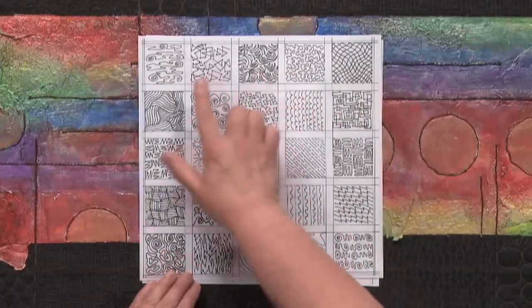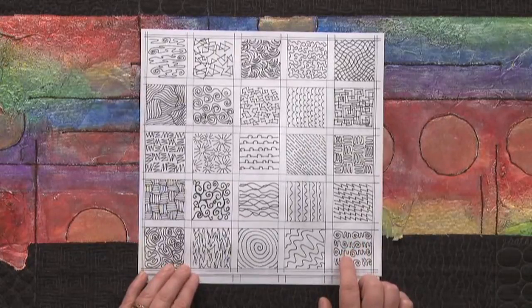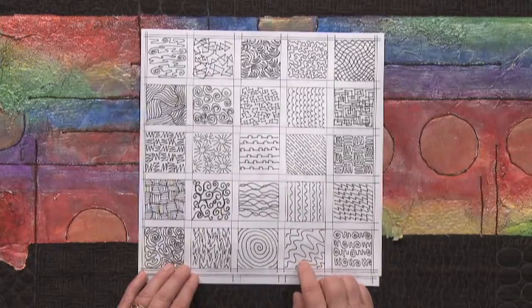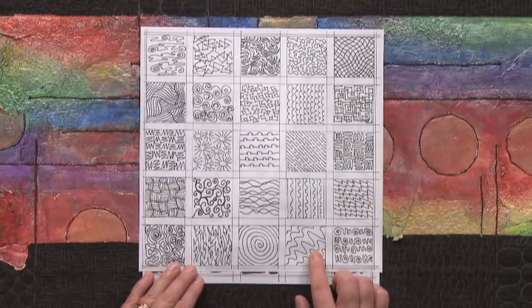Here we can see lots of different types of lines. Lines can be real or they can be perceived. A line that is real is actually there, like these lines here. And a perceived line is the line that our mind makes when we link one item to another item to another item. So here as we look at lines, we can see lots of different types.